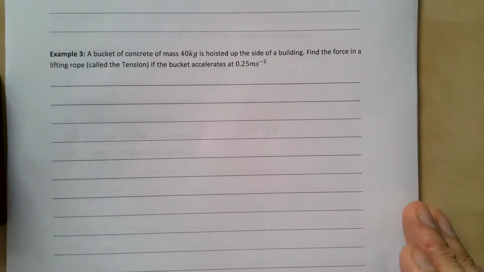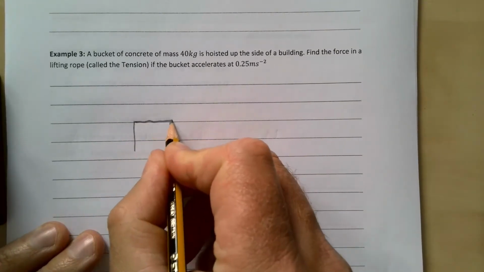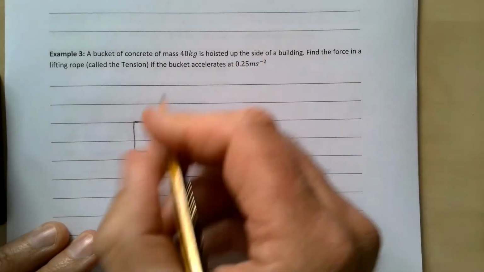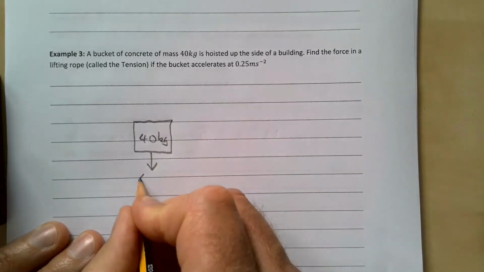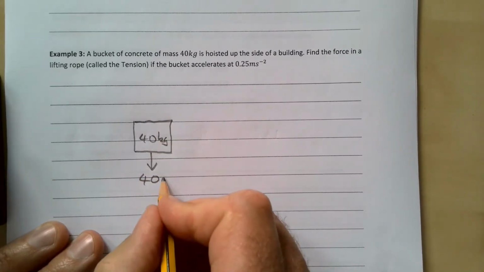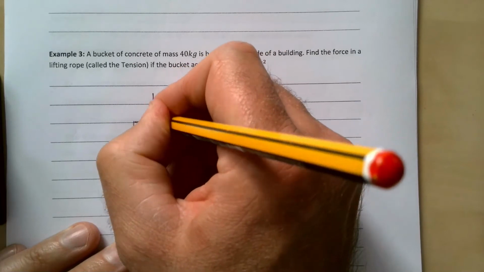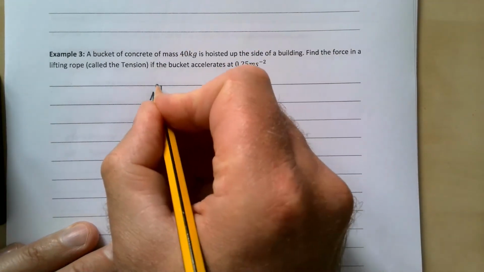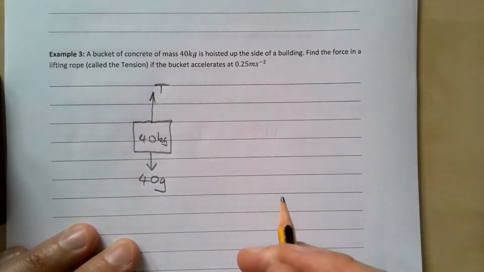Example 3. A bucket of concrete of mass 40 kilograms is hoisted up the side of a building. Find the force in the lifting rope, called the tension, if the bucket accelerates at 0.25 meters per second squared. So the diagram here: here is my bucket, 40 kilograms. If it's hanging in the air, that means there is 40 times gravity acting down. So that's 40g acting down. Pulling it up, it's been hoisted up, and we're going to call that tension. The rope is pulling it up, and the tension in that string is the force that's pulling it up.